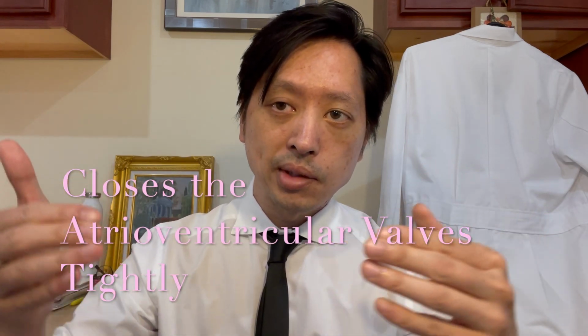And what's the significance of this? So what do you think? Before the ventricle contracts, before ventricular systole, the papillary muscle contracts. And what happens when the papillary muscle contracts? It pulls on these heartstrings, right? It pulls on these fibrous cords. And when the chordae tendineae are pulled, they pull on the leaflets to close the atrioventricular valve tightly. So that prevents any blood from regurgitating back into your atrium during ventricular systole.